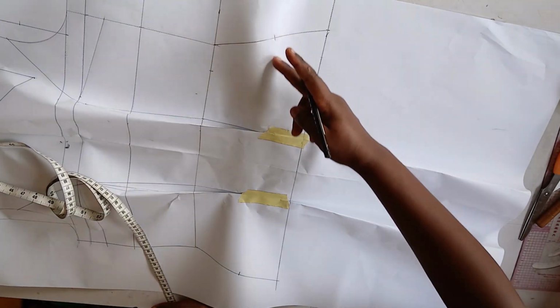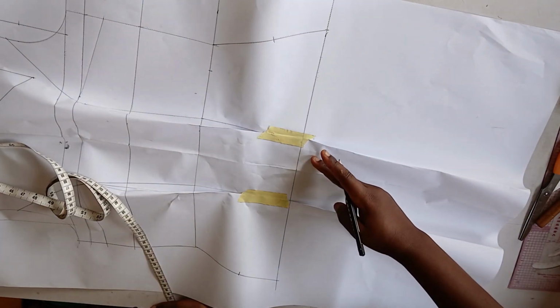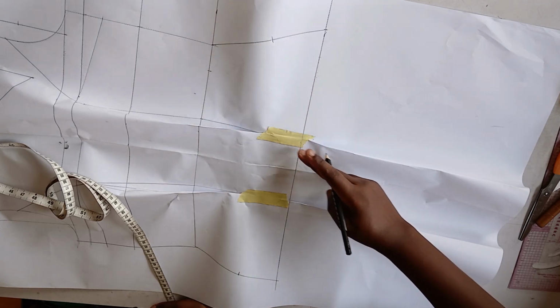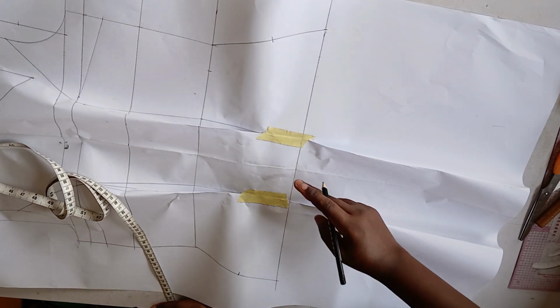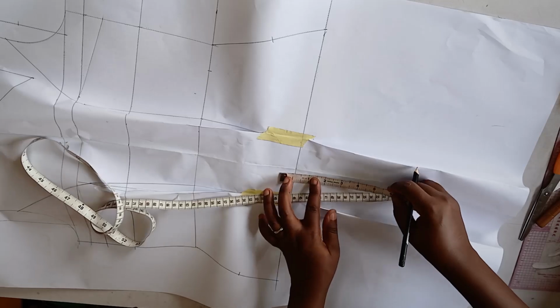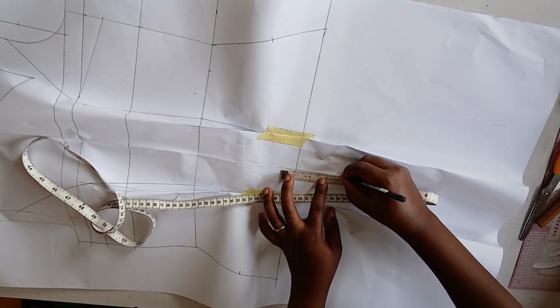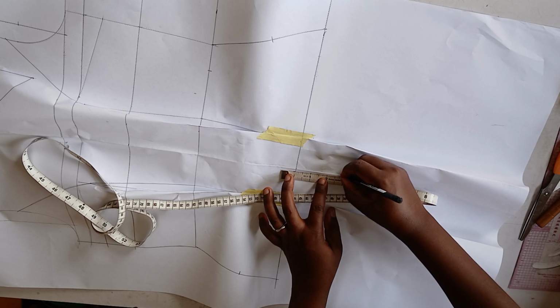So now the hem line for this side is shorter. It meets somewhere around the center here. So this side is short and this other side is kind of long. So I'm going to be extending this one down by 3 inches. Yeah, so I'm going to be extending this one down.